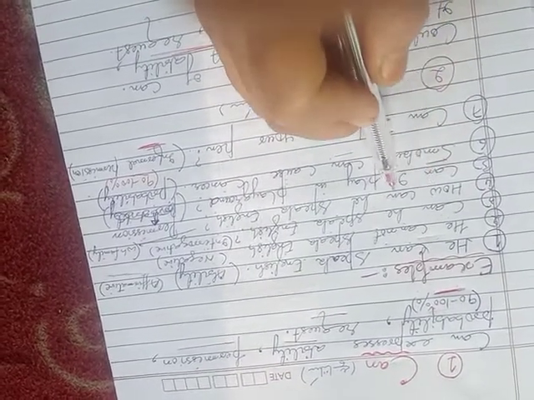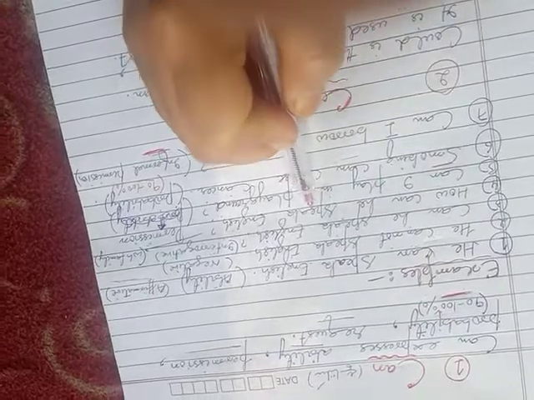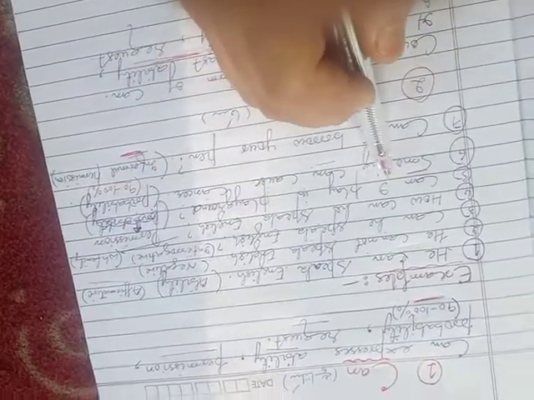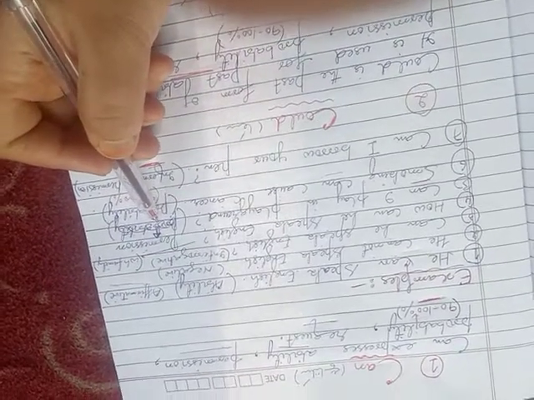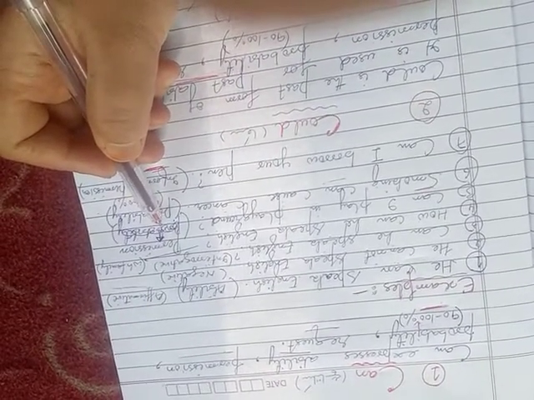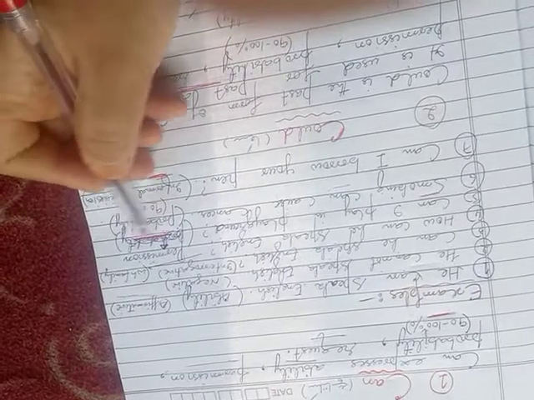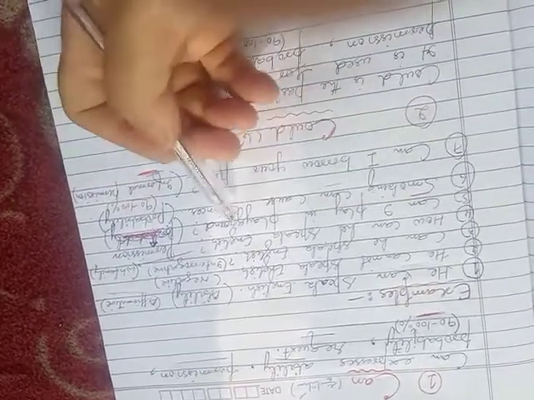WH family plus modal verb plus subject plus main verb, plus object. Now another example is, can I play in a playground? This shows permission. So I told you that can also shows permission. It also expresses permission. Can I play in playground?